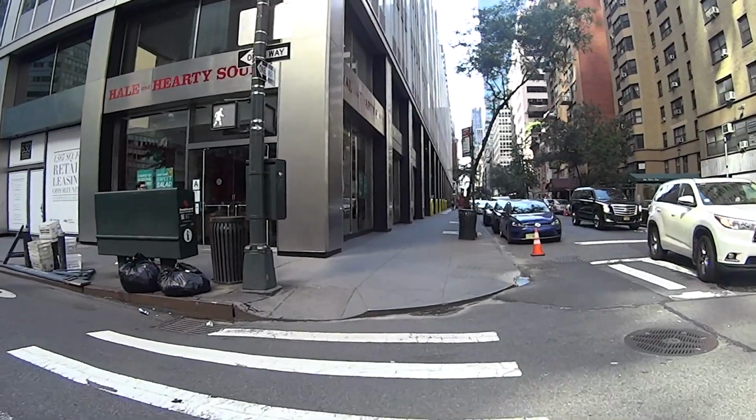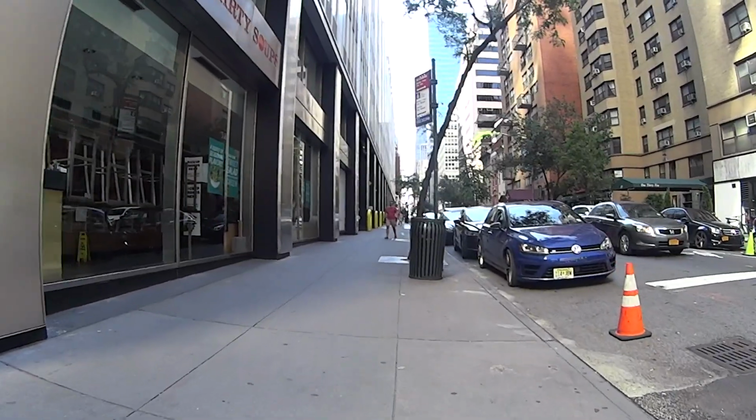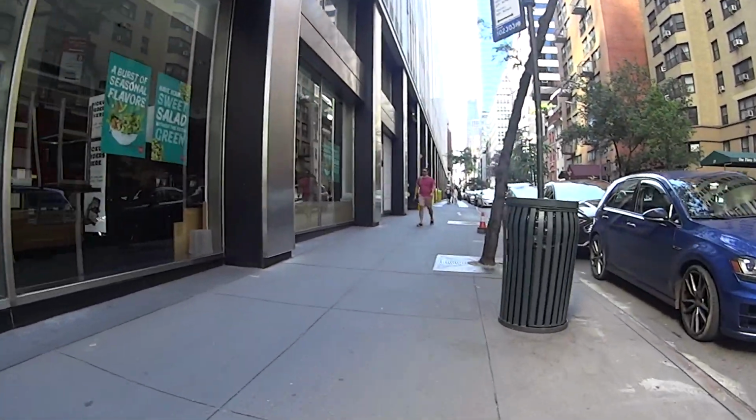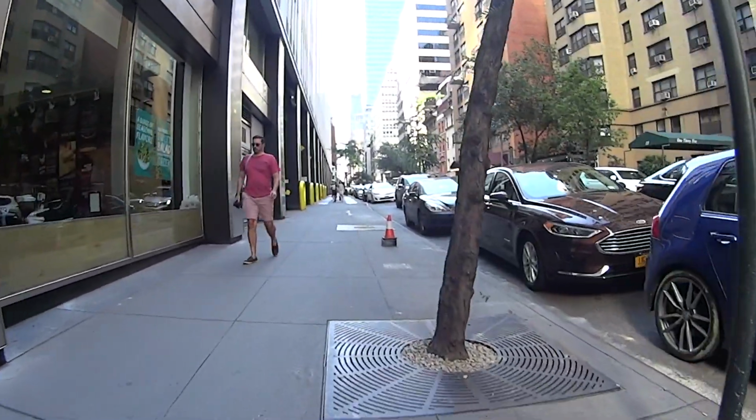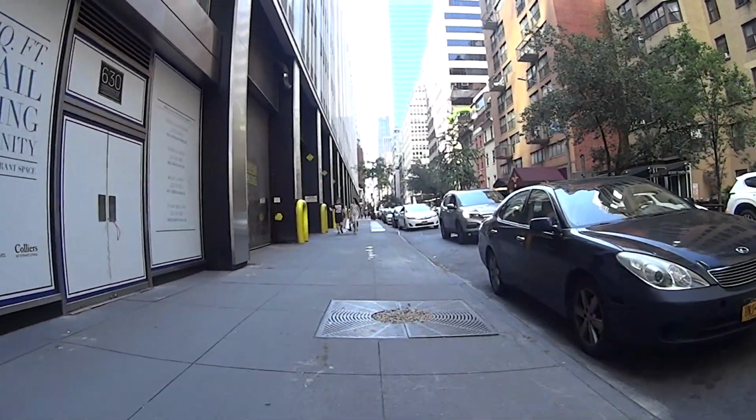This is Lexington Avenue. Once again, it's Sunday, so there's not a lot of traffic here. I assure you, during the week, there's way more traffic.